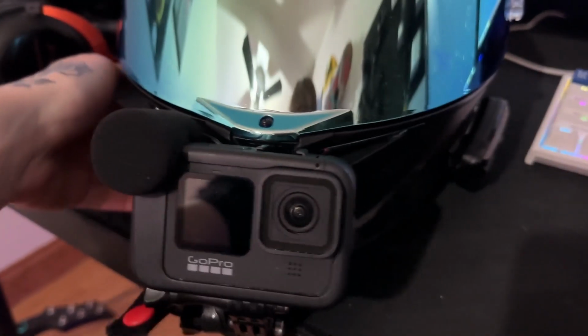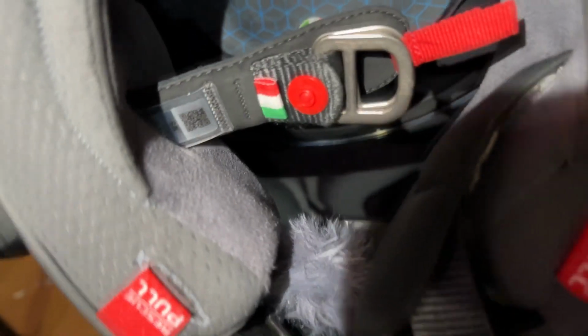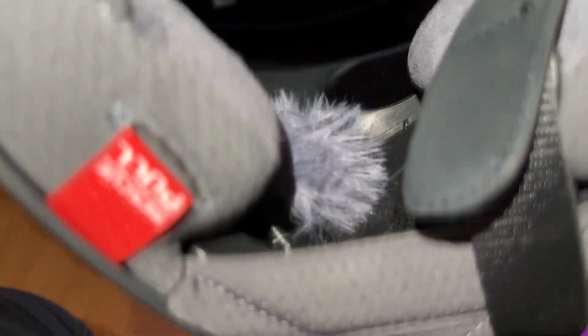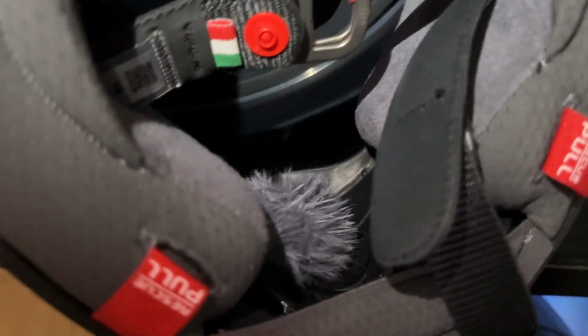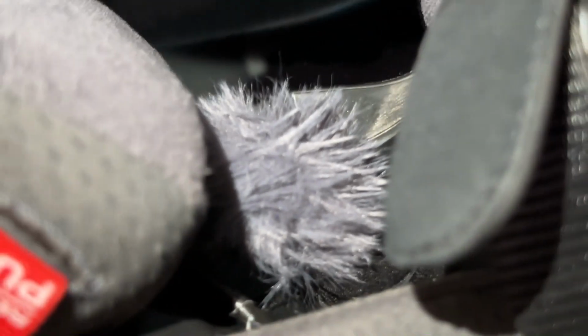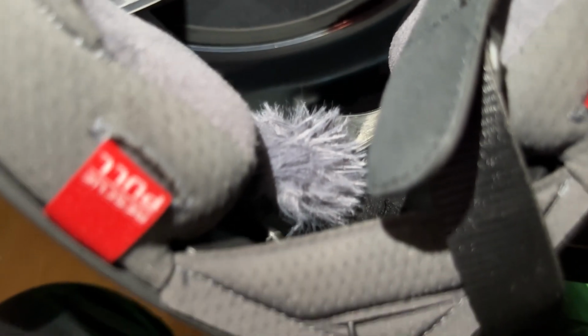But here is the inside of the helmet. It's a little bit hard to see, so bear with me, but you can see there, like right there is my Cardo microphone, and this big fuzzy ball in my helmet is my GoPro microphone. So there's gonna be 2 microphones in your helmet.